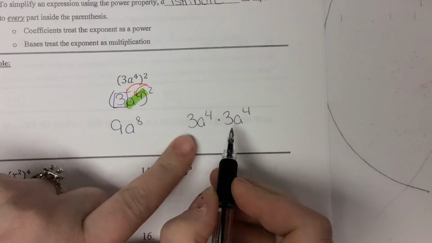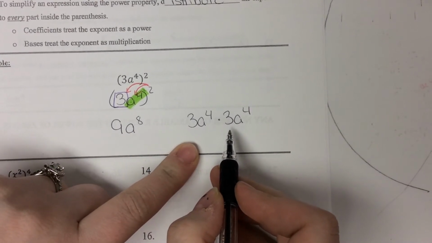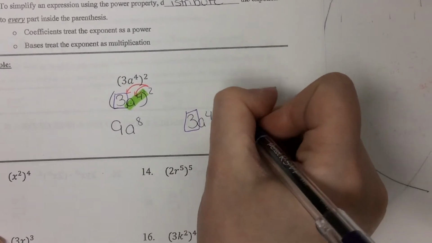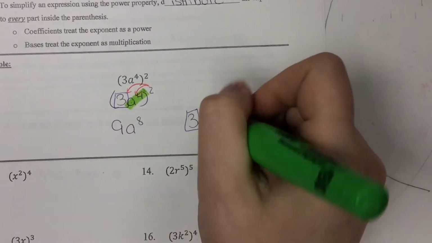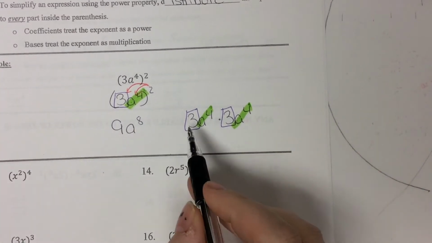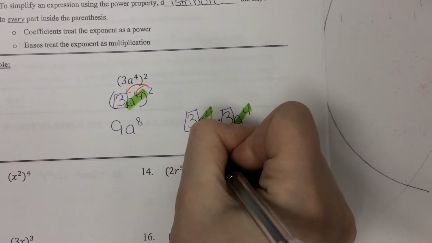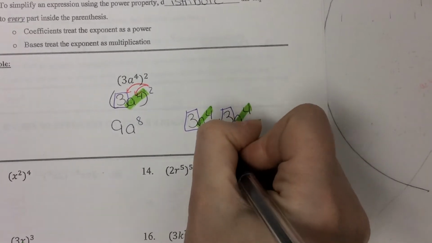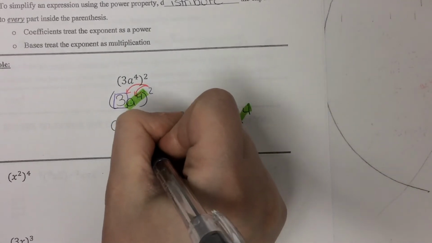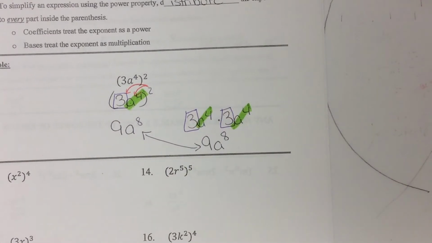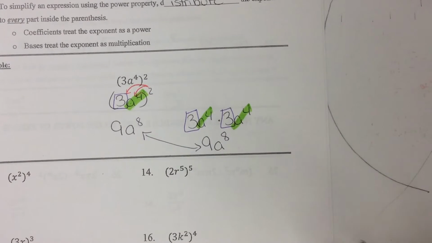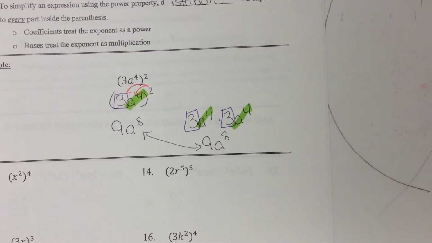Now, this should look just like what we were doing in 7.1, where we would have 2 coefficients, base and exponent, and then we would do our math. 3 times 3 would give us 9. Keep the bases the same, add the exponents. 4 and 4 would be 8. Do you see how these two are going to yield the same answer? This way of doing it and this way of doing it are the same thing. You can just pick whichever one works best for you.